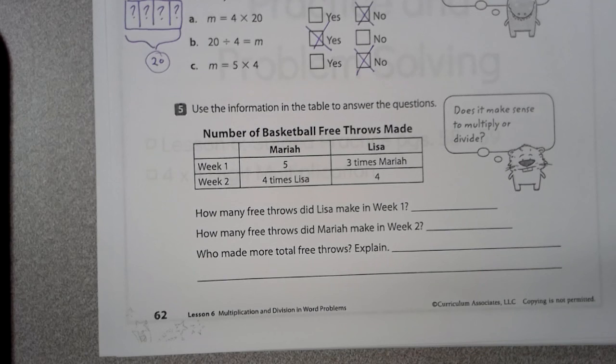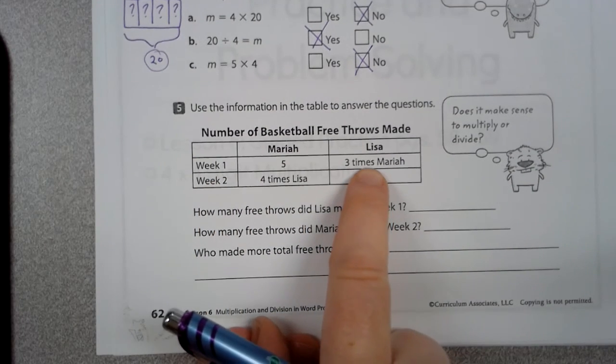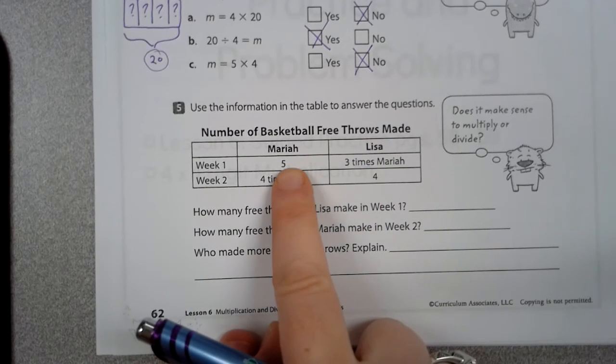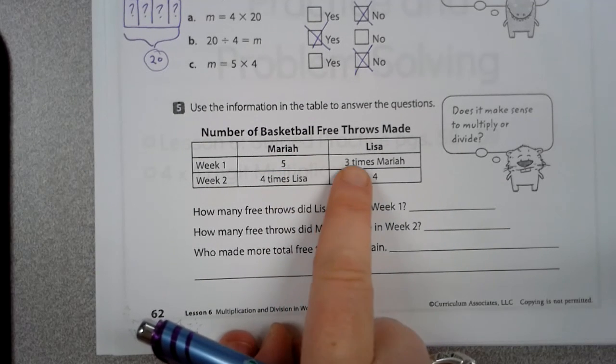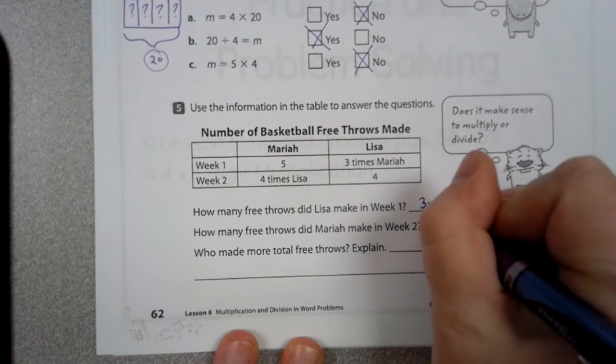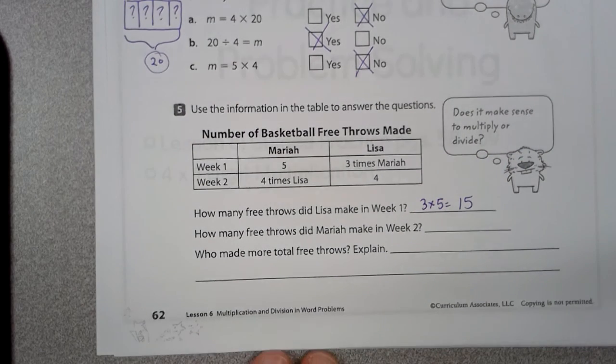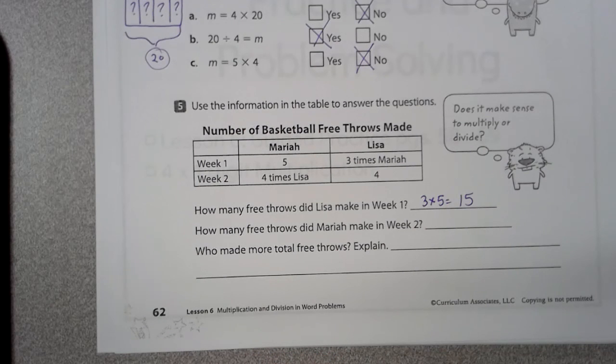Okay, use the information in the table to answer the questions. So we have Marla and Lisa, week 1 and week 2. How many free throws did Lisa make in week 1? All right, free throws in week 1, 3 times as many. Oh, she made 5. So 3 times 5 gives me a total of 15. How many free throws did Mariah make in week 2?